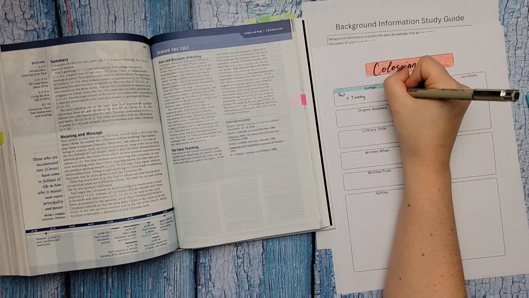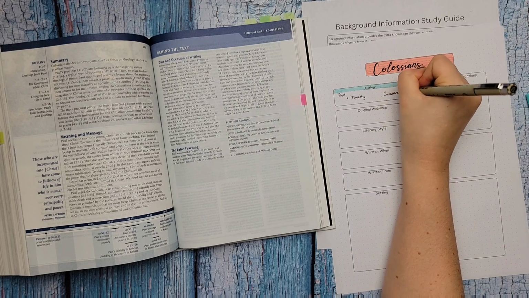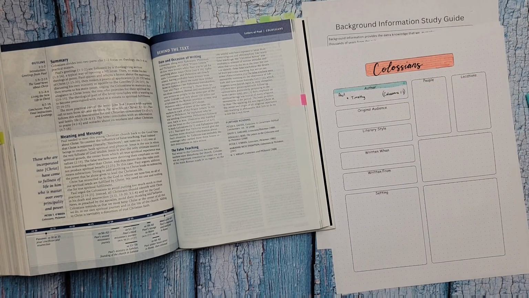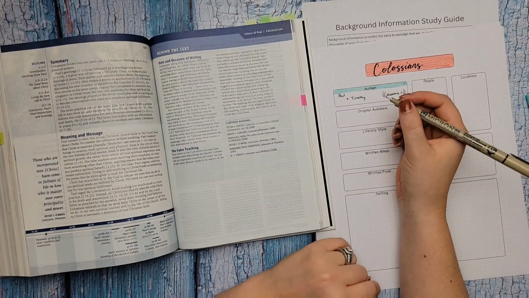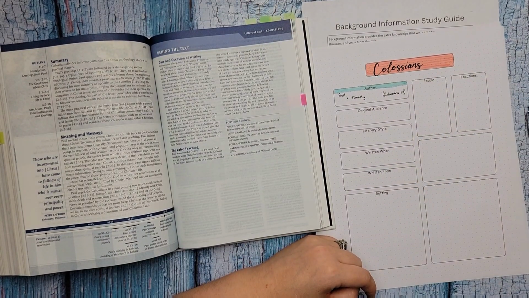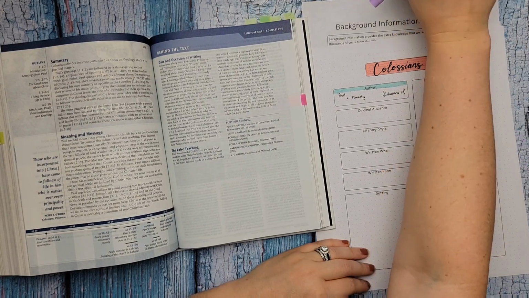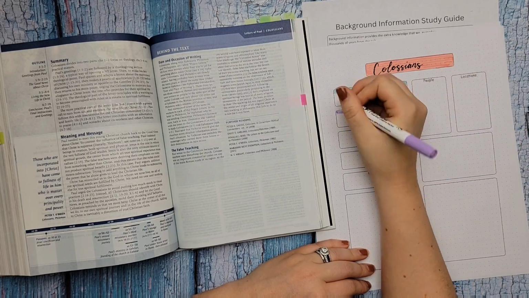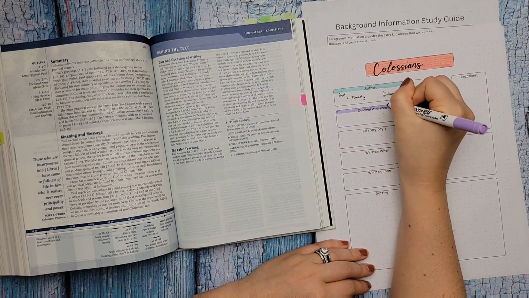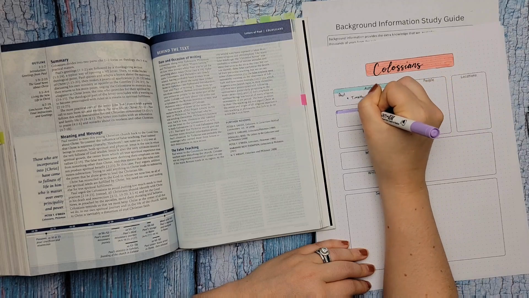So who is the author of the book? So who wrote the book? Sometimes, especially within the New Testament, it's written in the text itself. So Colossians talks about Paul being the author in the first verse of the book. Paul, an apostle of Jesus Christ by the will of God, and Timothy, our brother. So it's Paul and Timothy who is the author.